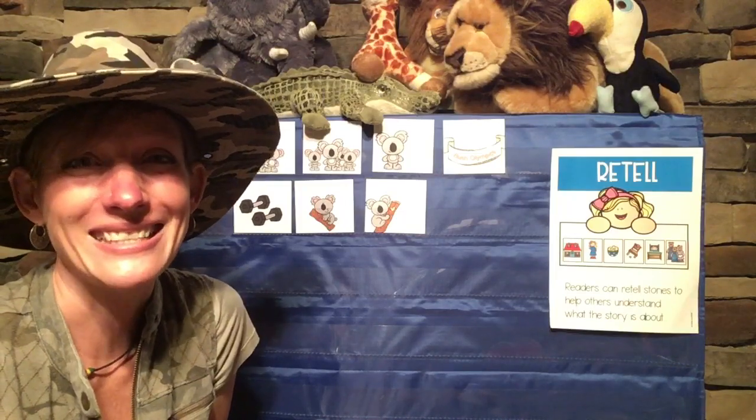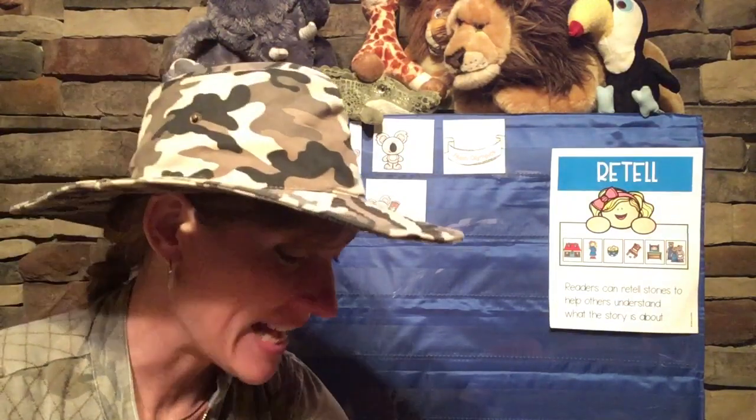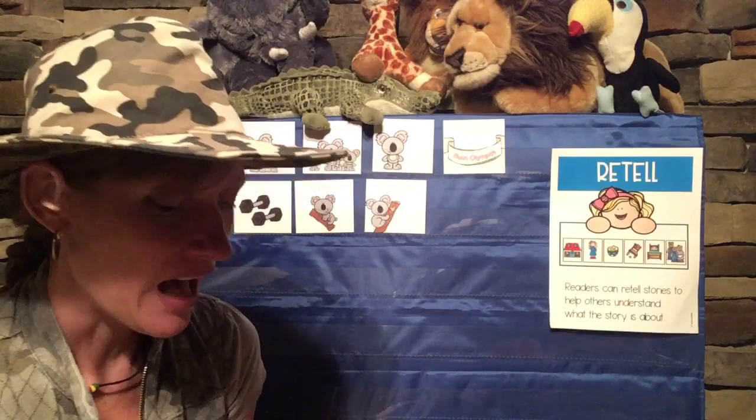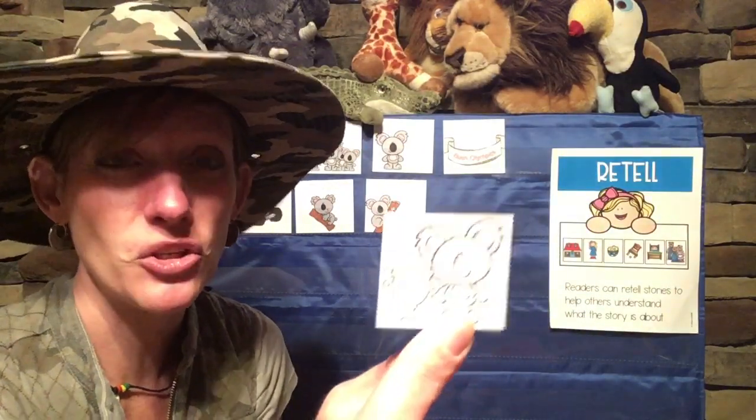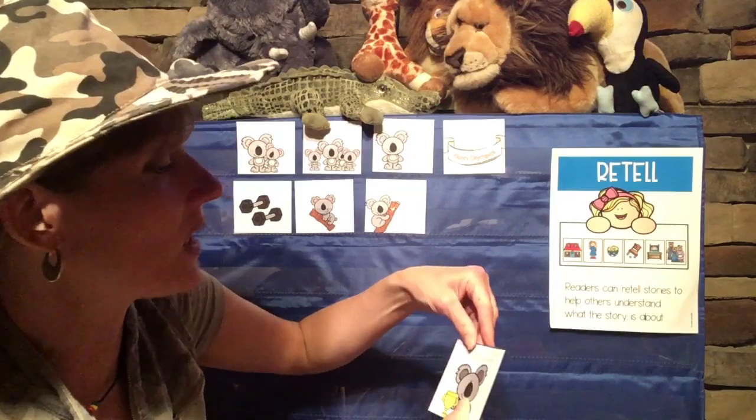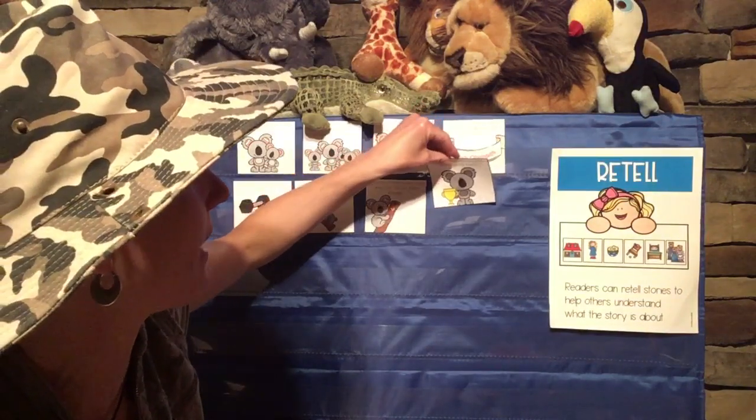So who ended up winning that contest? Koala Claus. Yes. Do you see a picture of Koala Claus with her trophy, with her award? Your little picture looks like this. That's the picture you would glue down next. It says Koala Claus won the gum tree climbing event.